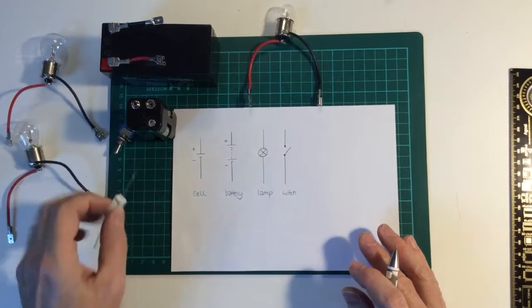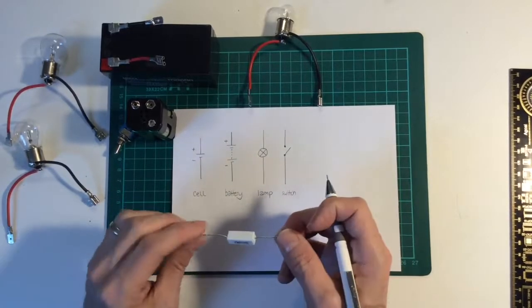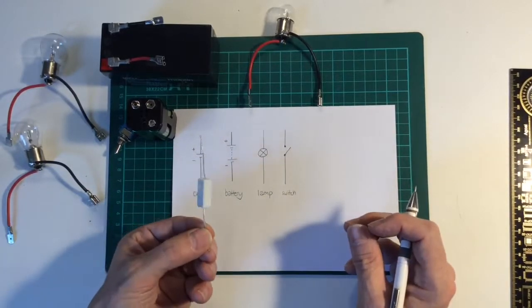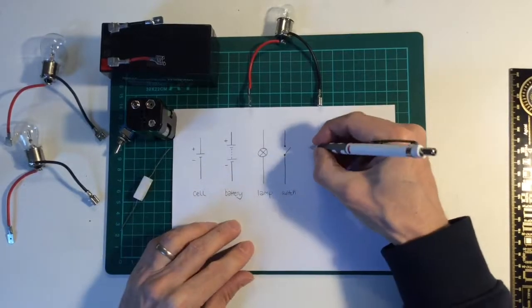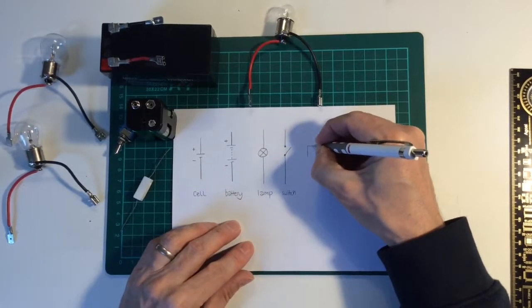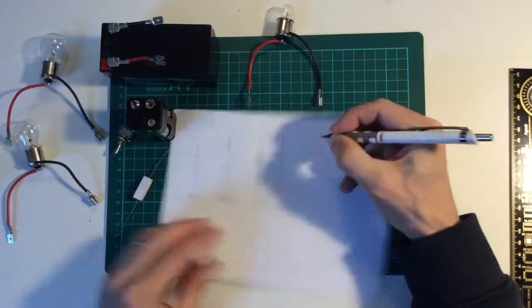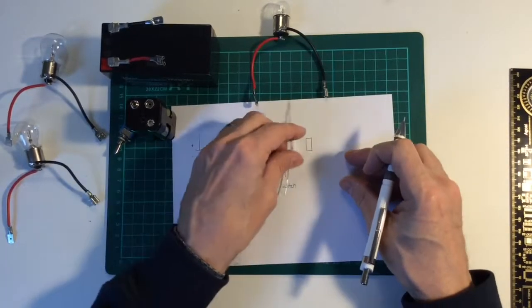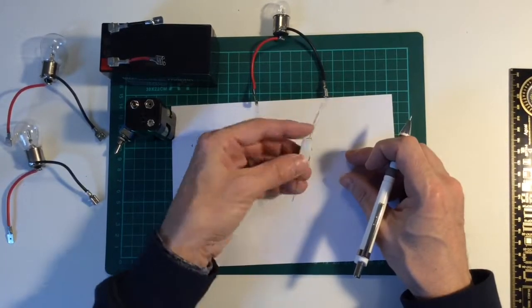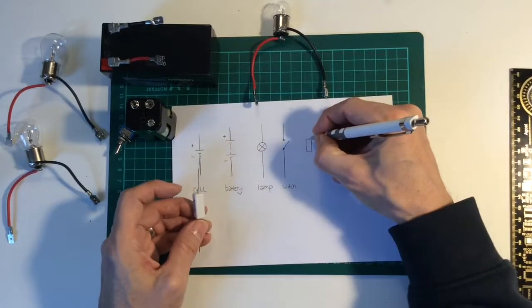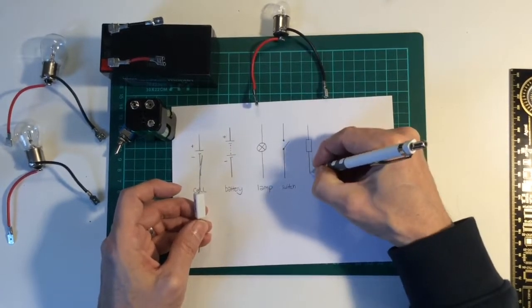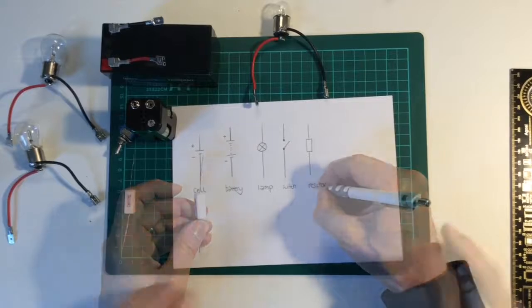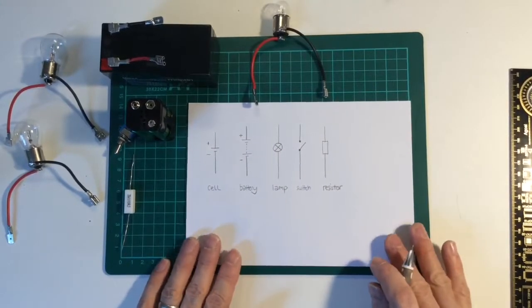And the last one I want to look at, there are quite a few others, but we're just going to look at this last one. This component is called a resistor. We'll deal with why it's called a resistor later. And it should be fairly obvious why its circuit symbol is the way it is. If you look at that and then compare it with its circuit symbol, this is a resistor. So those are the main components.